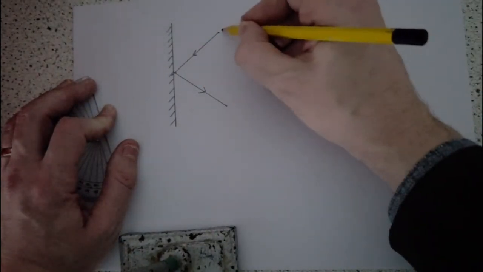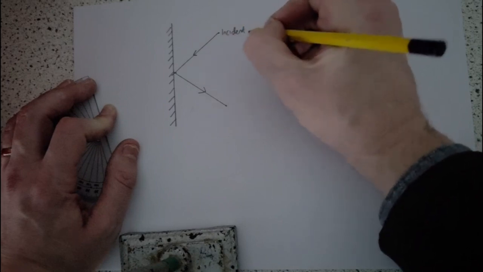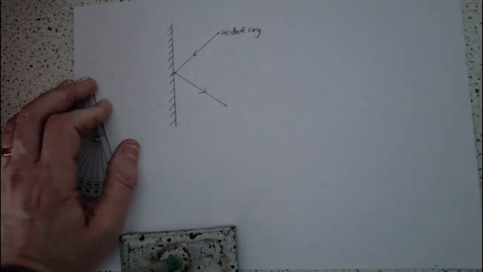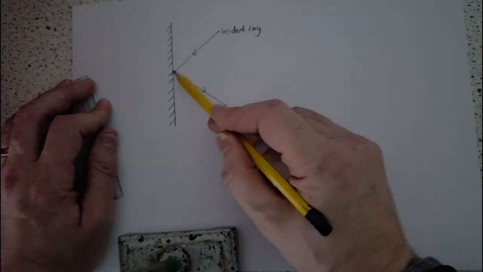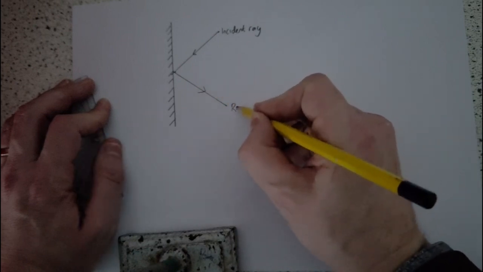Now this ray we call the incident ray. That's because this is where the light was occurring. An incident is when something happens. This is where the light was incident. When it bounced off the mirror, we call it the reflected ray.